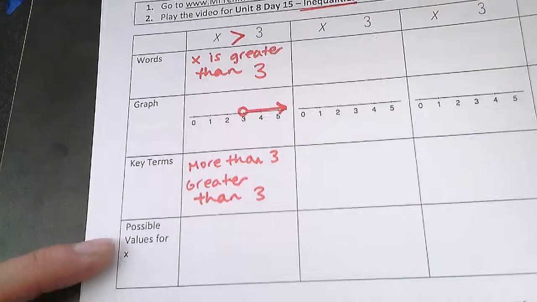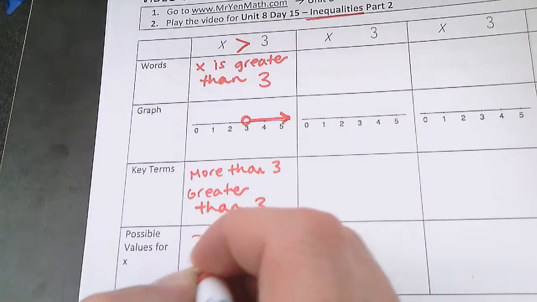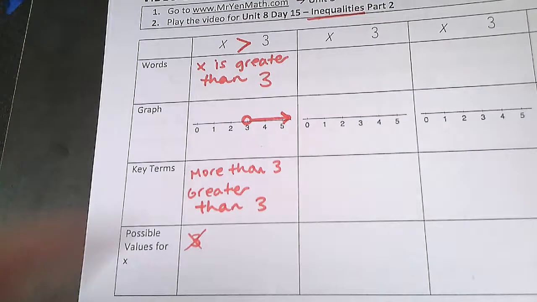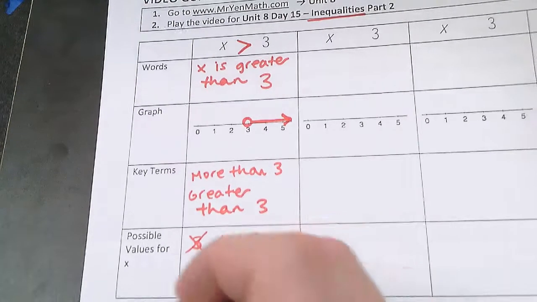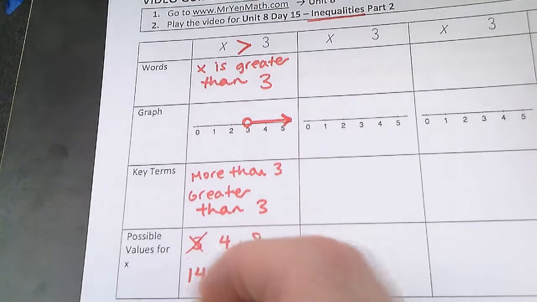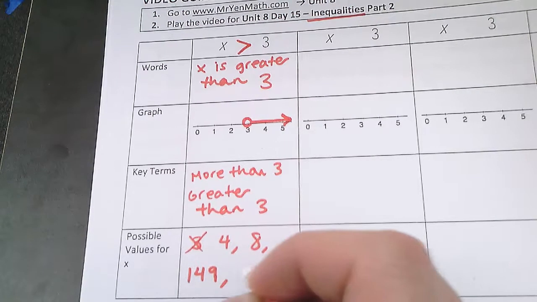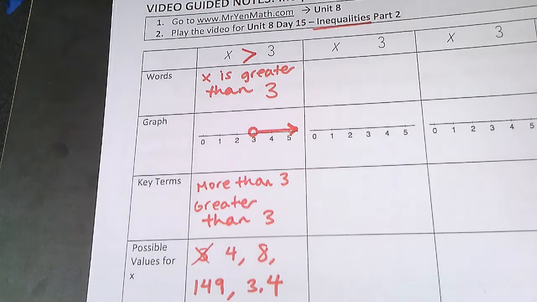For possible values for x, if x is greater than 3, I want you to write 3 and then cross it out, because x cannot equal 3. It has to be greater than 3, but it can be 4, it can be 8, it can be 149, or like 3.4. Those are all possible examples.